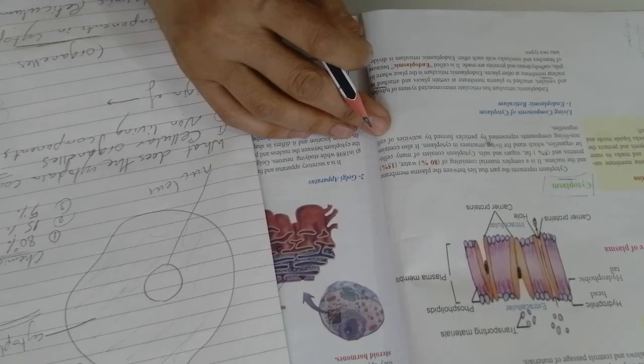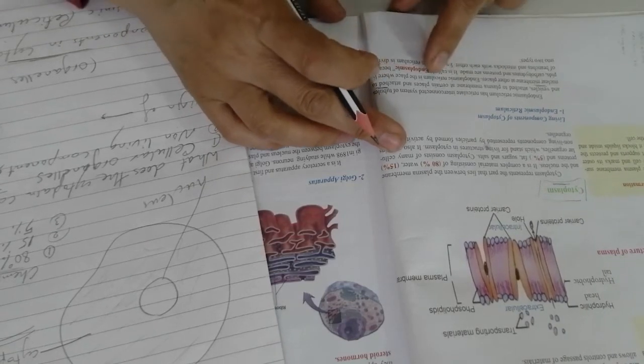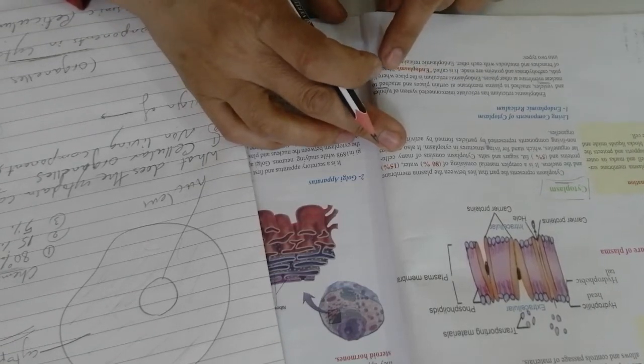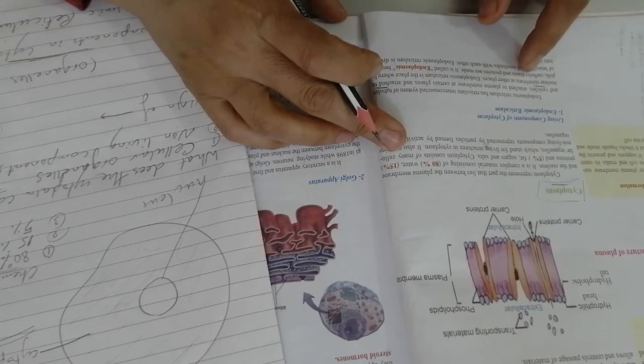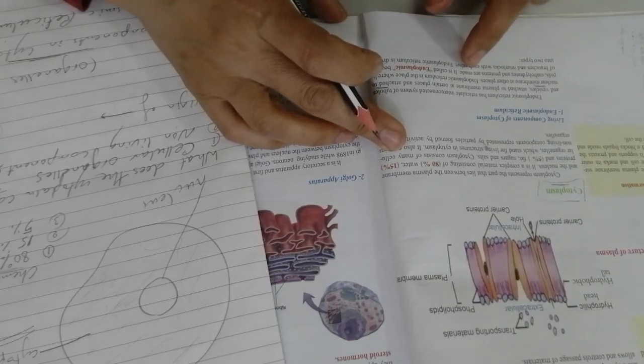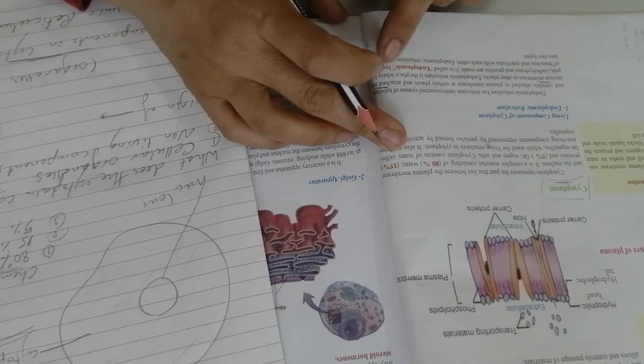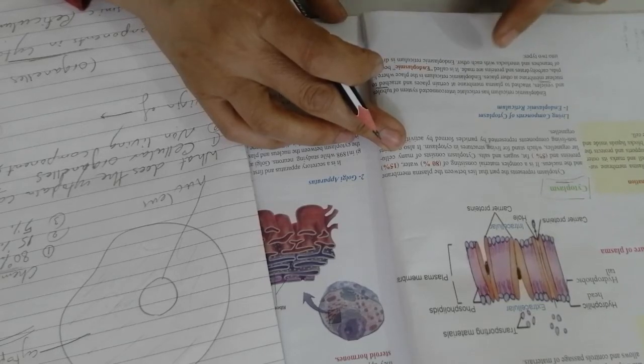And the endoplasmic reticulum is the place where lipids, carbohydrates and proteins are made. It's important here. It's a place for the formation where lipids, carbohydrates and proteins are made.